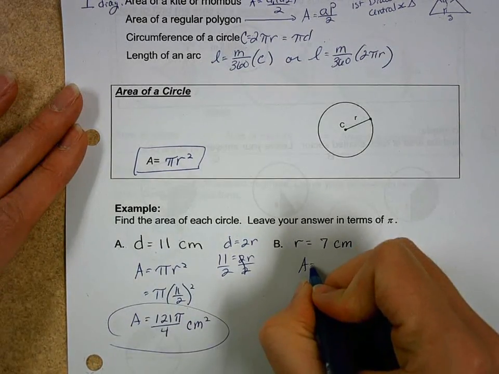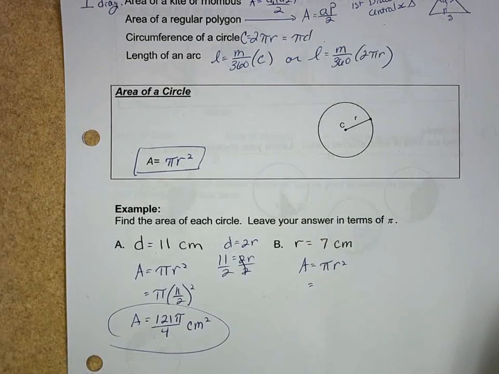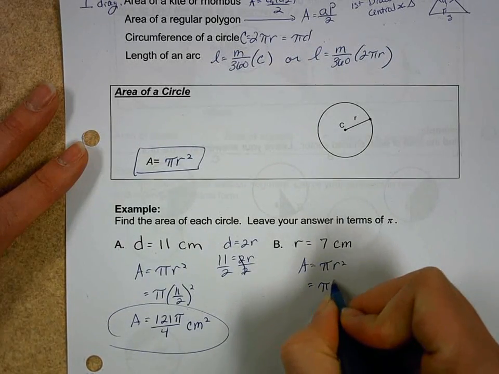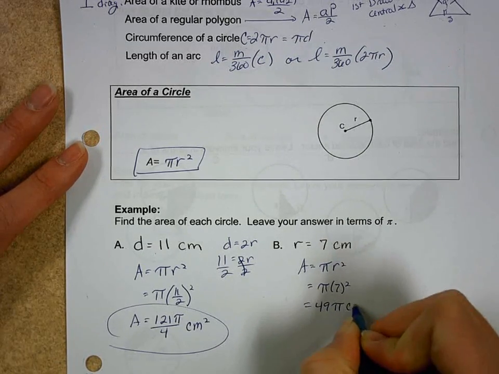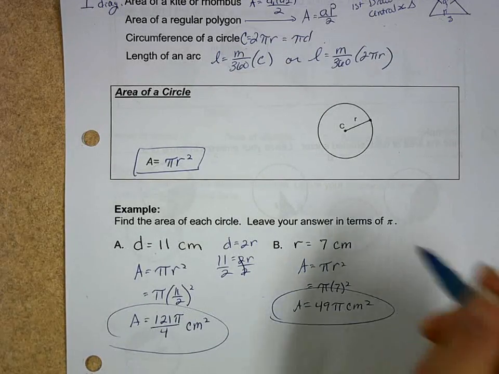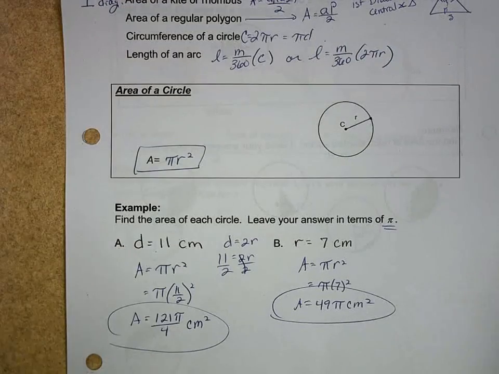And then same type of idea for the next one, really simple. You will see me, anytime I plug in radius, notice parentheses go around it. It's so when I have radicals or fractions, I don't forget to square things correctly. So I get pi times 7 squared, well that's 49 pi square centimeters. Now those of you who want to punch this into your calculator, do not. Terms of pi is kind of like the simplest radical form or simplest fraction form. Okay, we're going to head to the next page and do some more work.